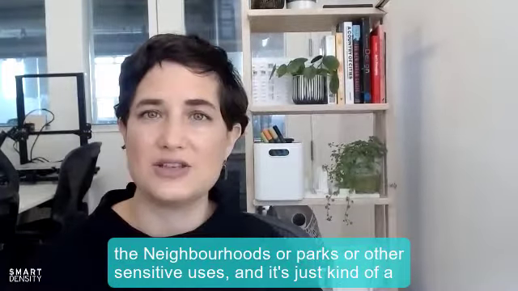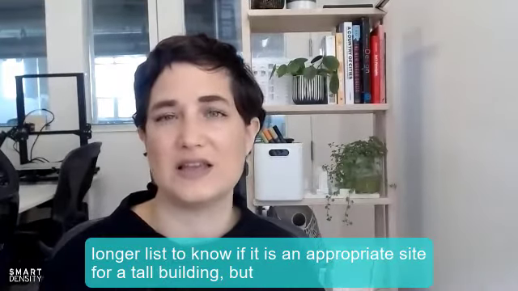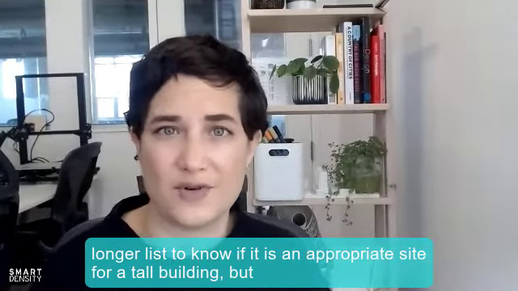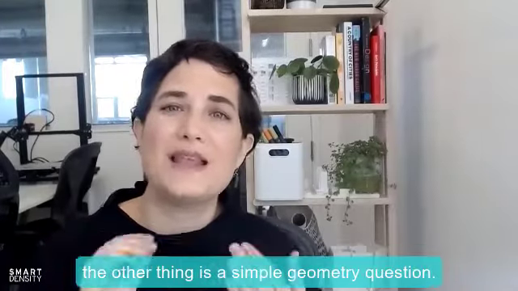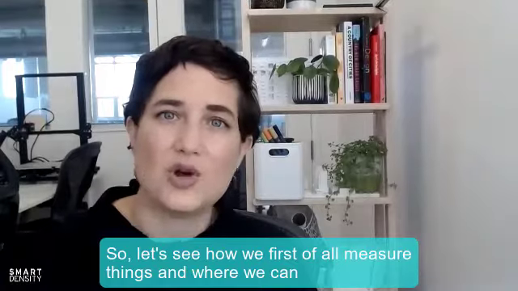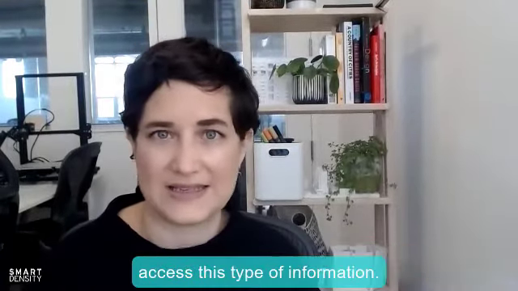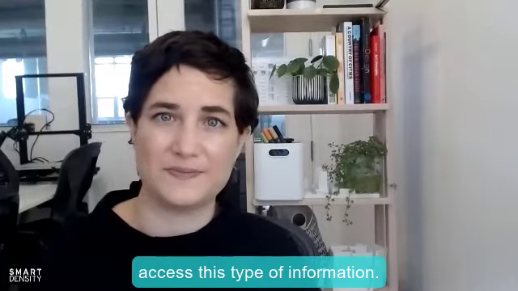It's a longer list to know if it is an appropriate site for a tall building. But the other thing is a simple geometry question. So let's see how we first of all measure things and where we can access this type of information.